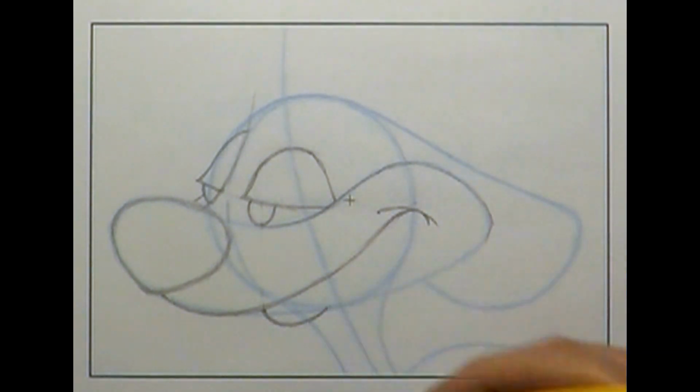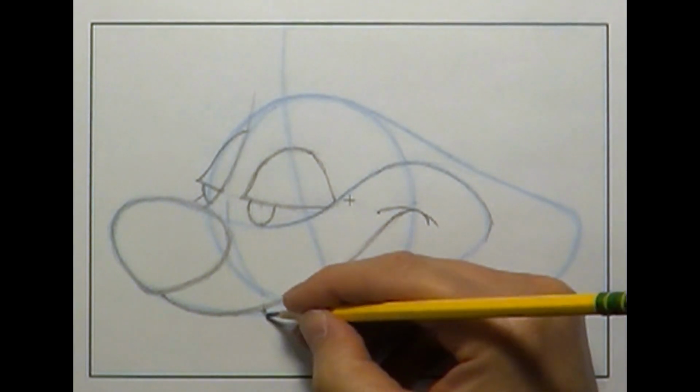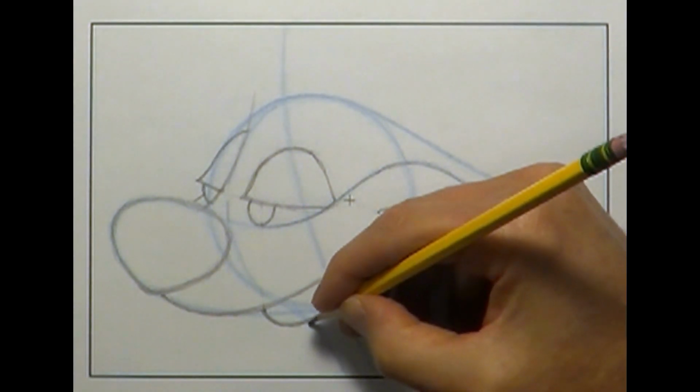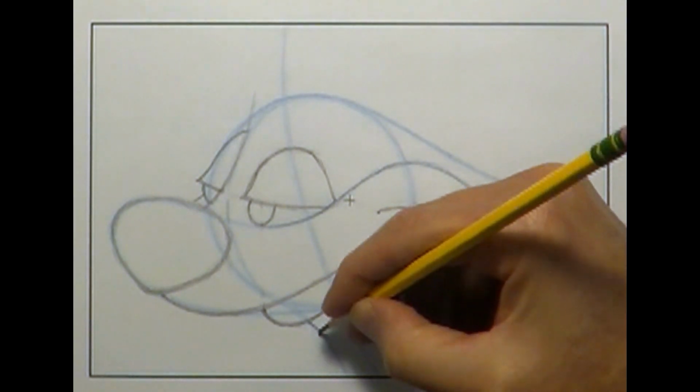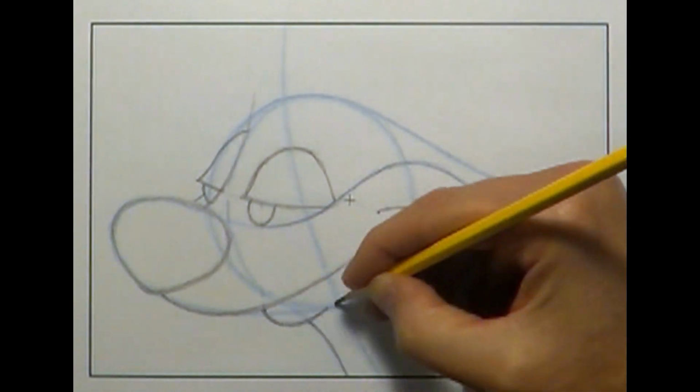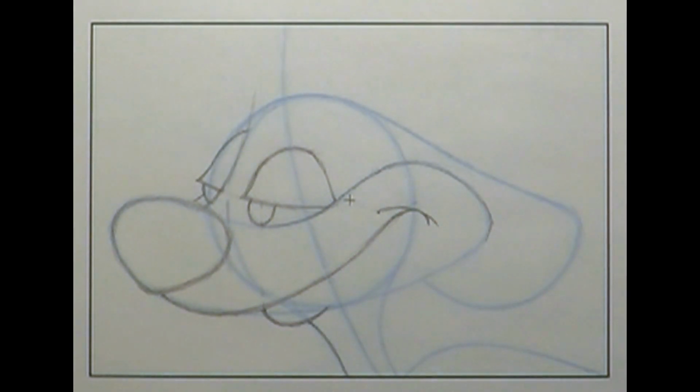Okay, while I'm down here, I'm going to notice I've got my blue line simple shape for his neck. I think that looks pretty good. I'm just going to draw over it downward until I hit my border, and that'll give me the neck of Timon.